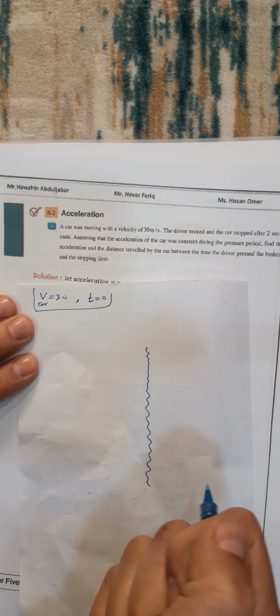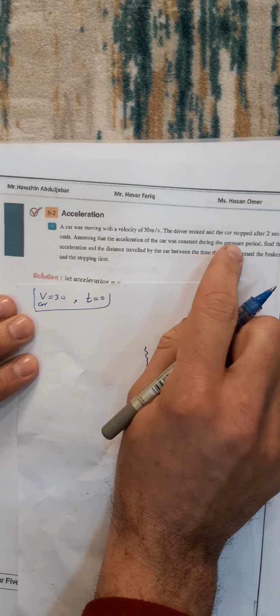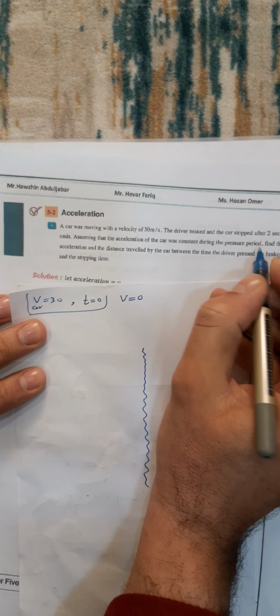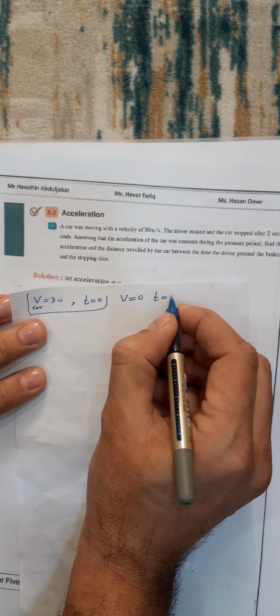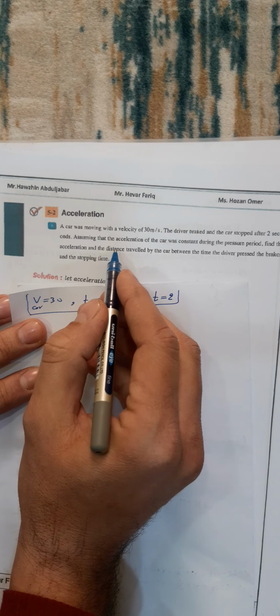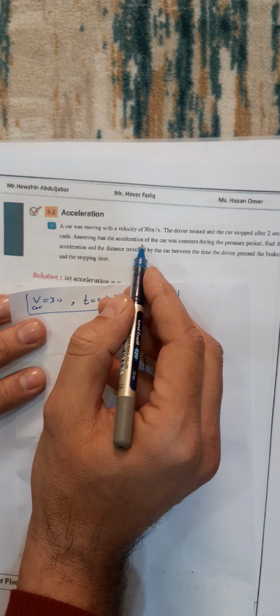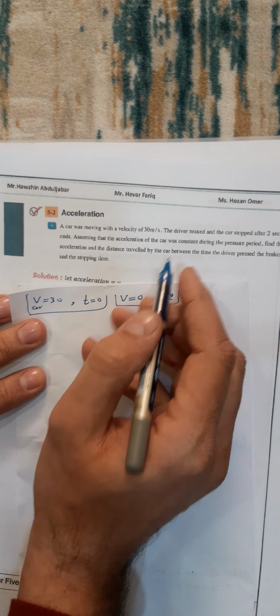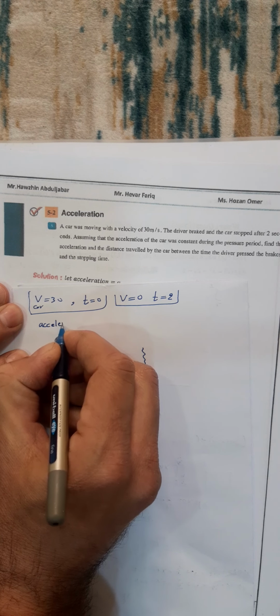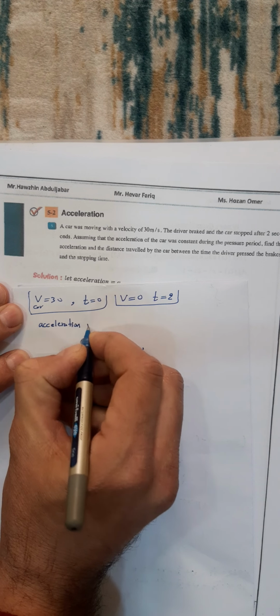When the driver brakes and the car stops, v is equal to 0 after 2 seconds, so t is equal to 2. Assuming that the acceleration of the car was constant acceleration.